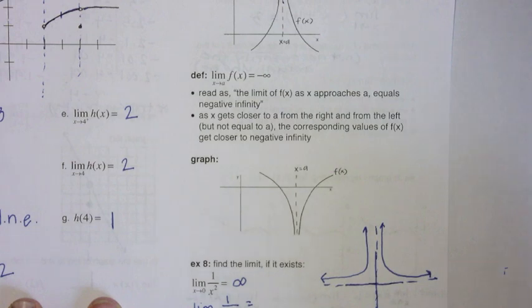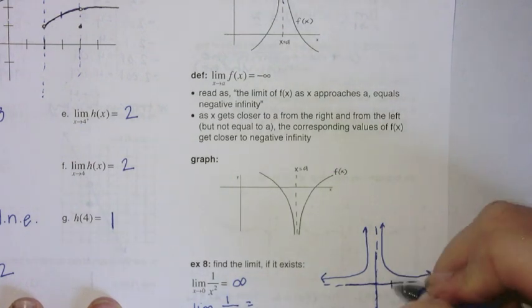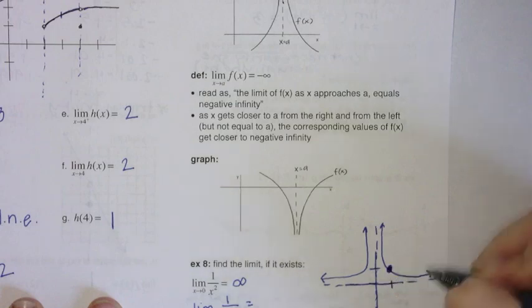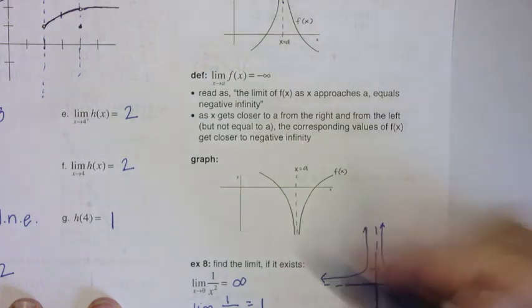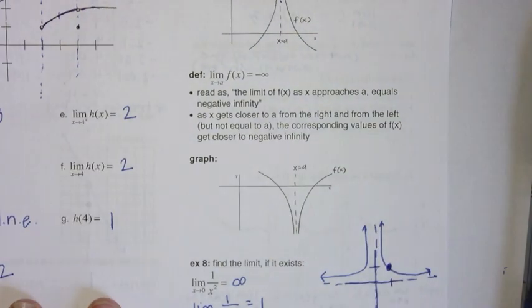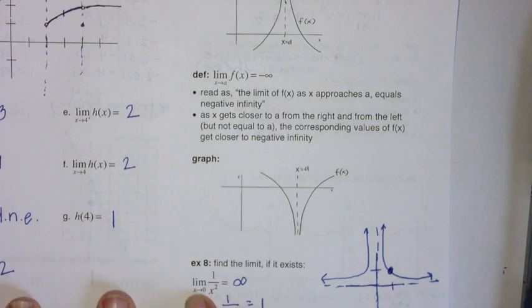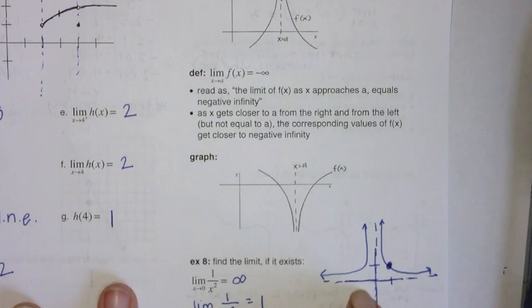However, what if I asked you something like this? Ooh, I'm not asking you about the limit at the asymptote. I'm asking you like right here. So as I get closer from the left and right, that one's just 1. So it doesn't mean that this graph, all of its limits go to infinity. It just means that when x is getting closer to 0, the y values are getting closer and closer to infinity.